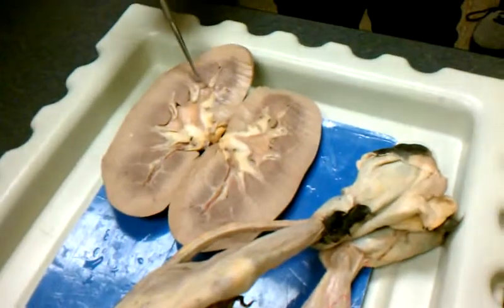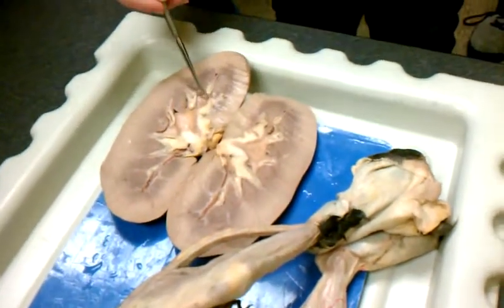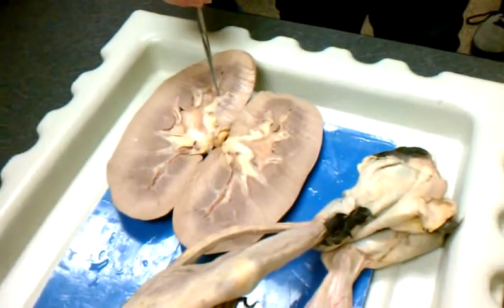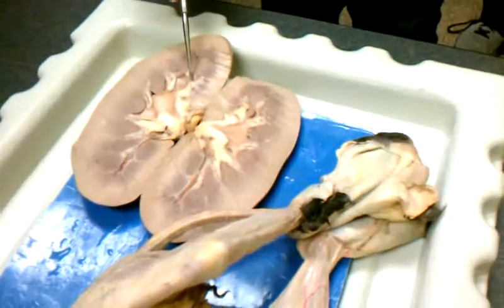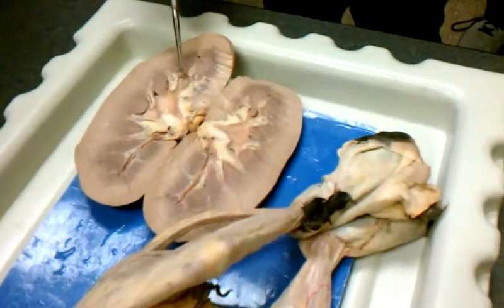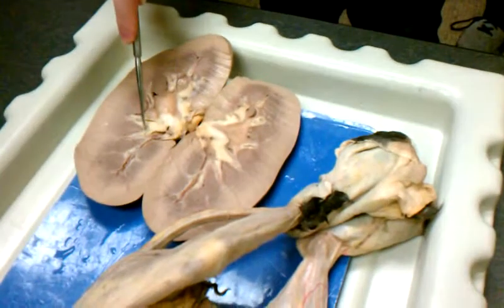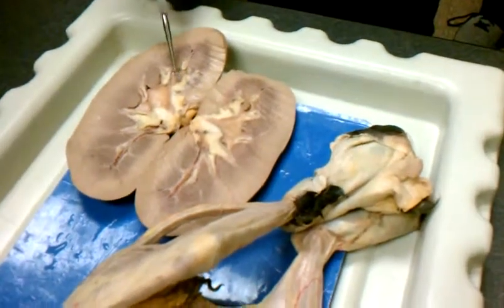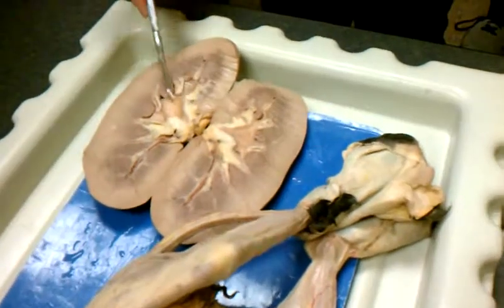Each individual renal pyramid is going to drain into a minor calyx. That's right. So if I were to label a minor calyx, I would put it right on the other side of a renal pyramid, right on the other side. Several minor calyces will drain into a major calyx.